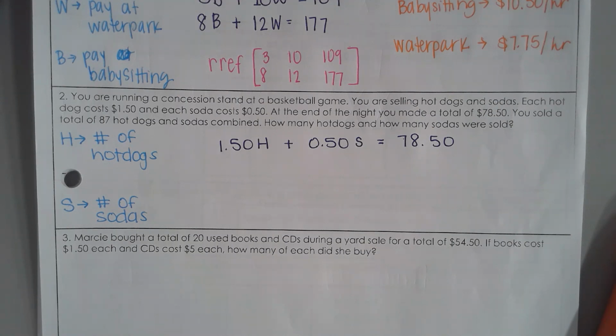Now I know that I sold a total number of items that was 87. How do I get that 87? What would that equation look like? How do you have a total number of items? What is that made up of? Add them all together. Sodas and hot dogs, right? The number of hot dogs and the number of sodas added together is 87.